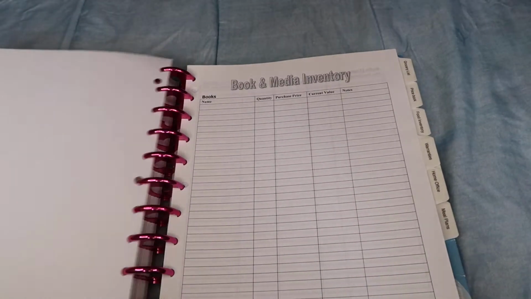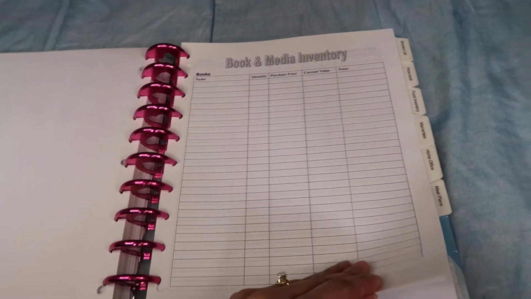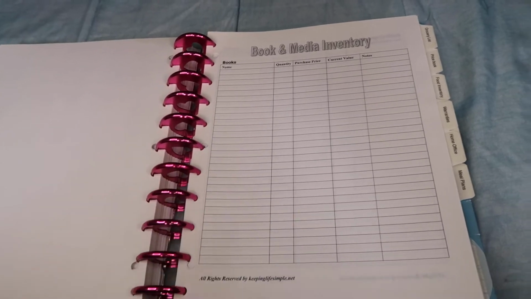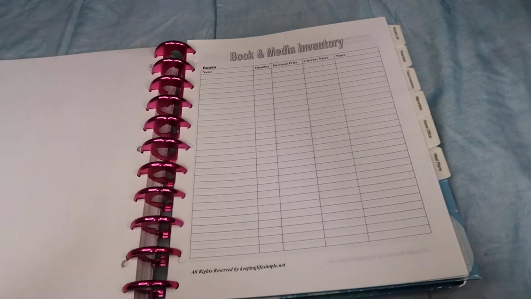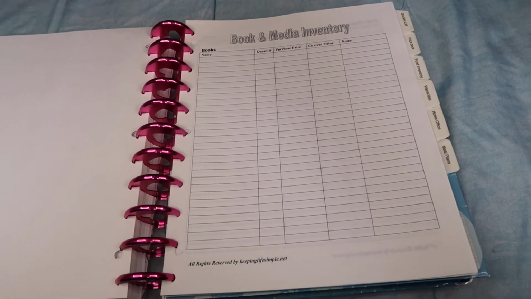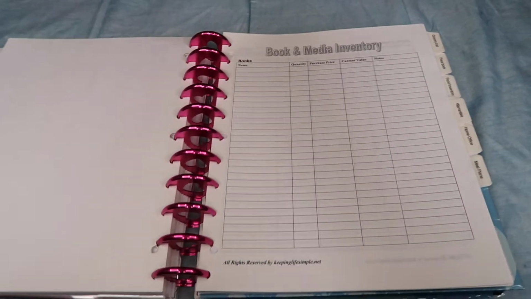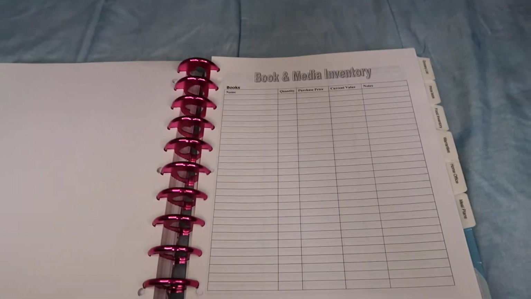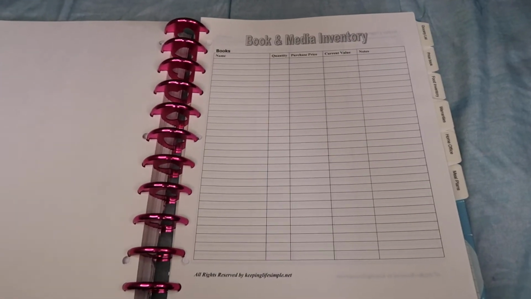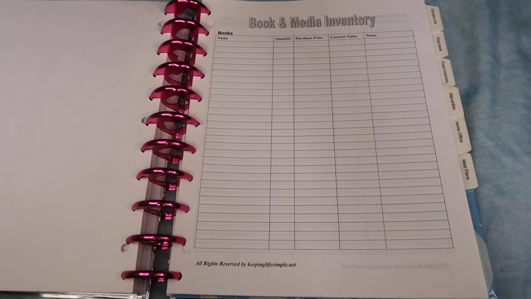Then the next section under inventory is book and media. So in case you want to inventory your books and your DVDs and music, I actually have CDs. They're stored away, but I still do have some CDs from back in the day. And I have a lot of books. I have a bookshelf jam-packed with books.